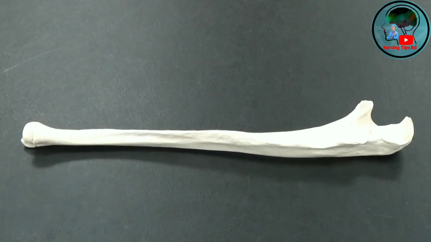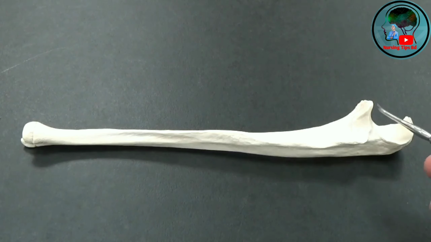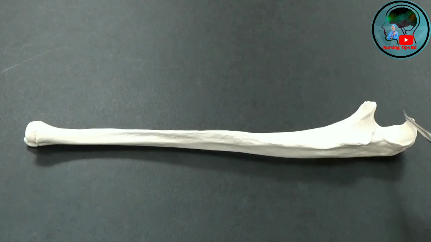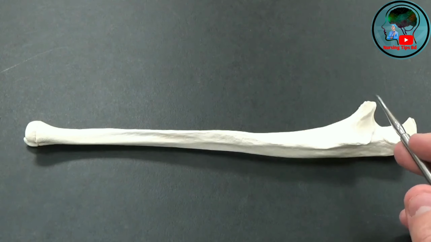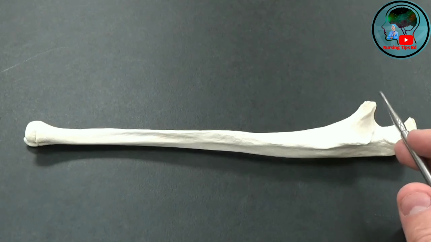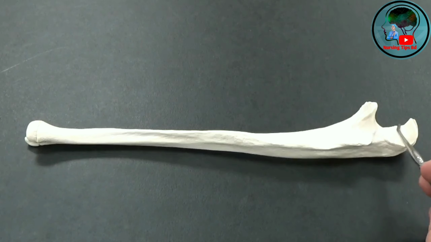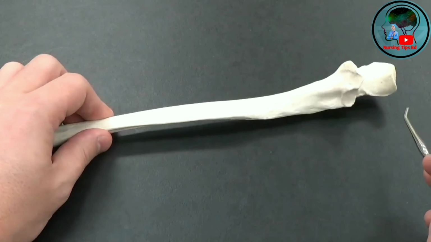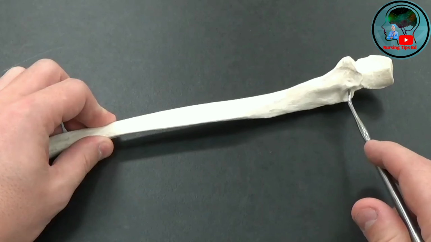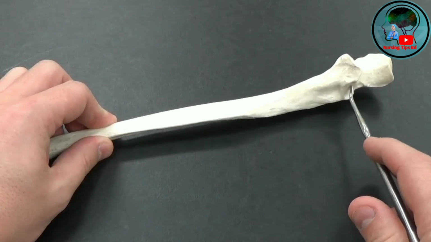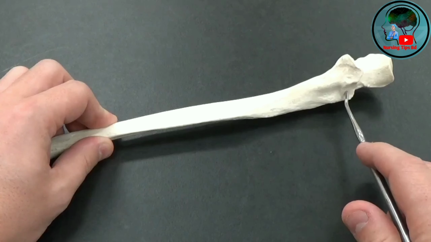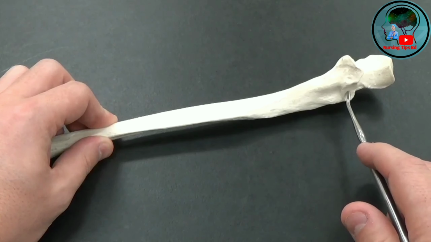Okay, so we're looking at the ulna here. You can always tell the ulna because the ulna has a U. On the top part here, you have the olecranon process. So this first projection. Well, the other projection is the coronoid process. You have the trochlear notch in between. Here, right on the side, you can kind of see this indentation right here. That's the radial notch, where the radius head would sit here on the ulna.